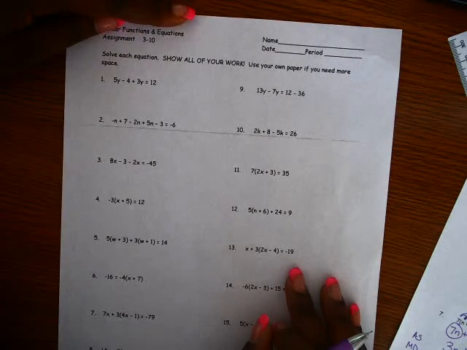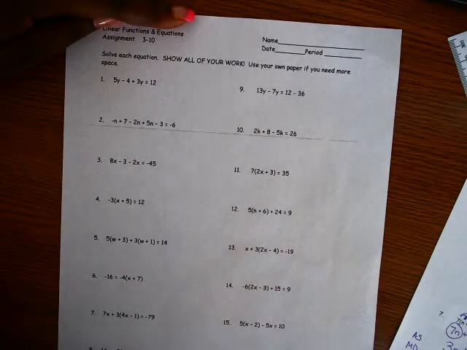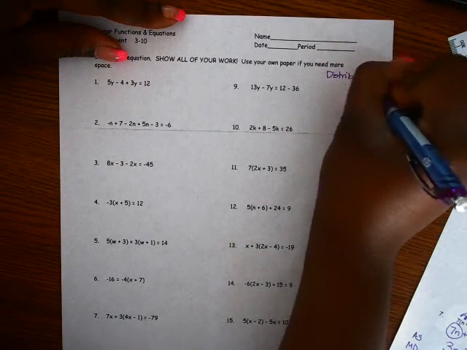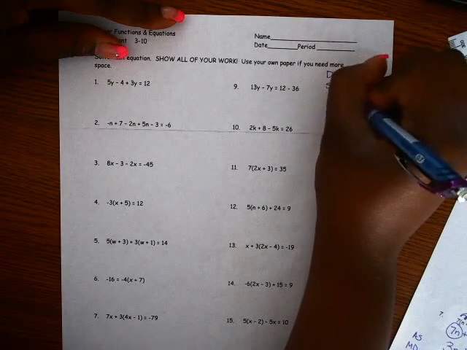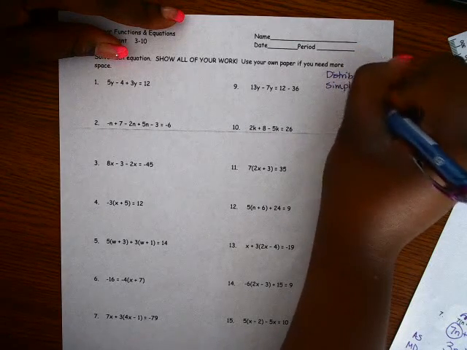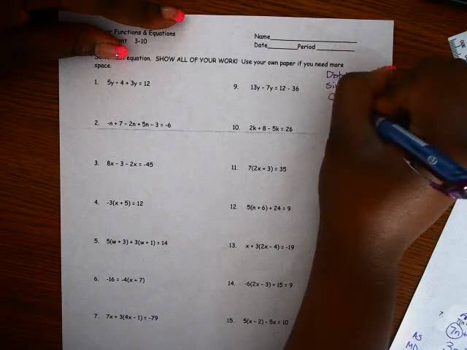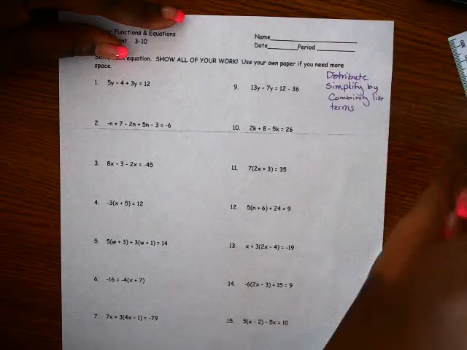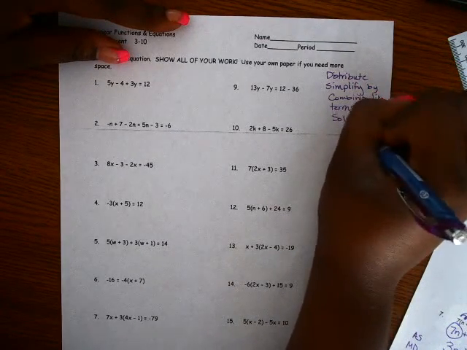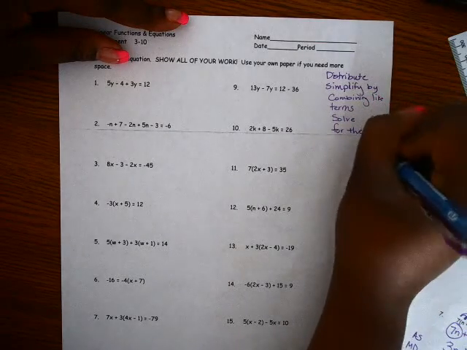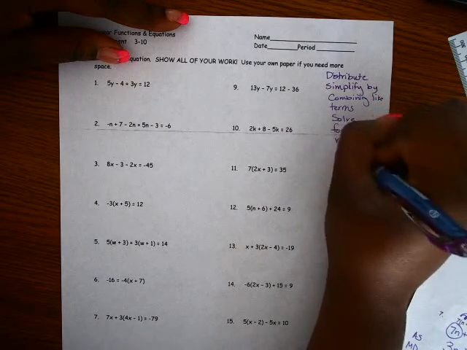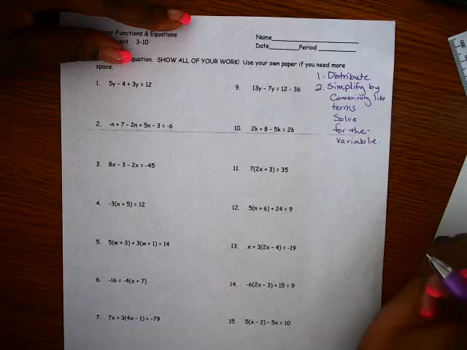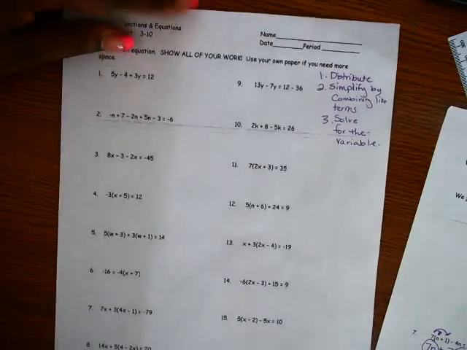What we were doing is first we should distribute if we need to distribute. Once we distribute, we want to simplify by combining like terms. And then solve for the missing variable, or solve for the variable. So these are our steps: distribute, simplify by combining like terms, and then solve for the variable.